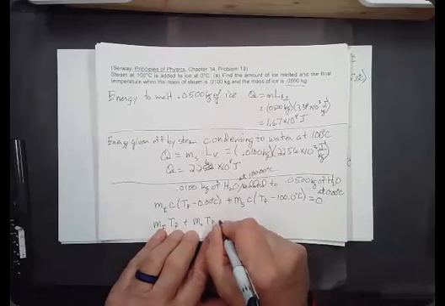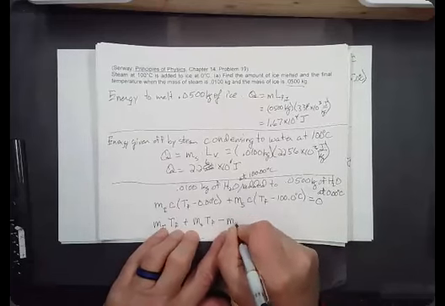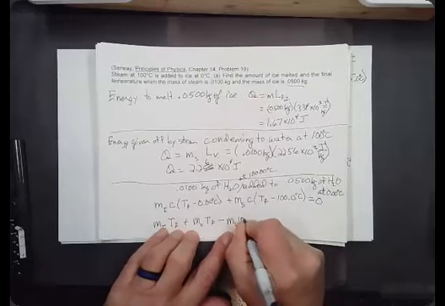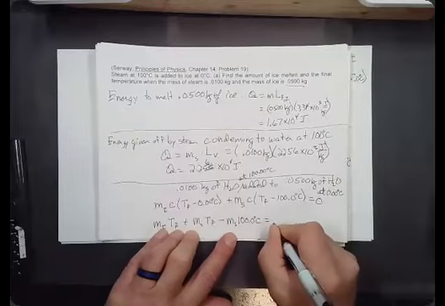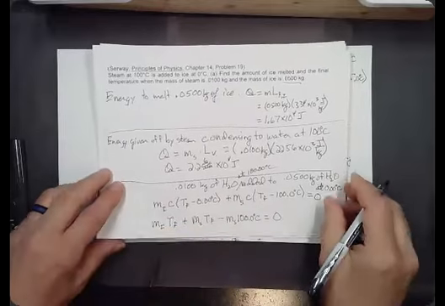Then I'll have minus Ms at 100.0 degrees Celsius equals 0.